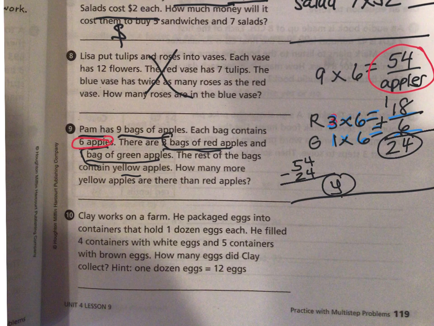But then look at their final question. How many more yellow are there than red? So once you get this answer, you need to 4 take away 4, 0, 5 take away 2, 3. So your question at the end was, how many more yellow are there than red?